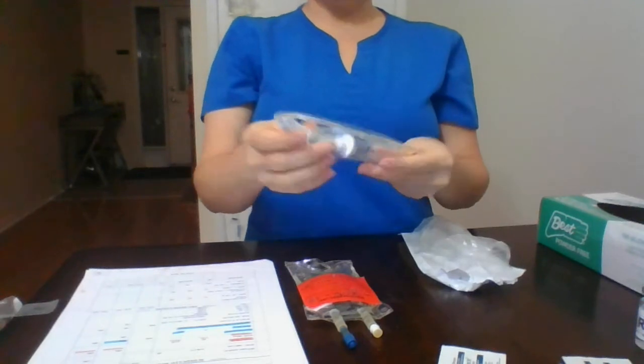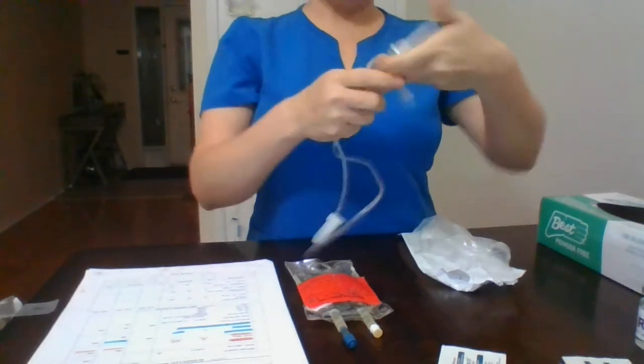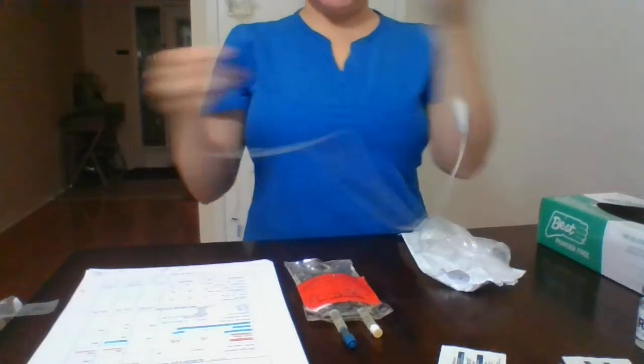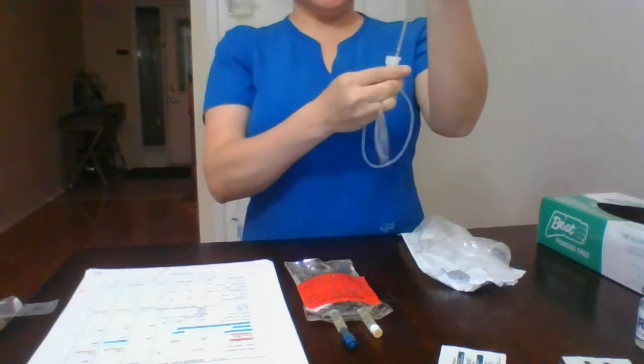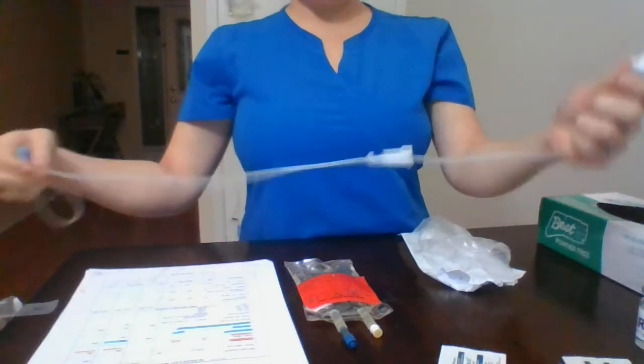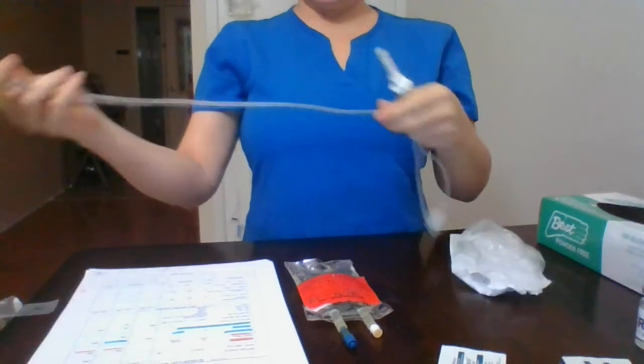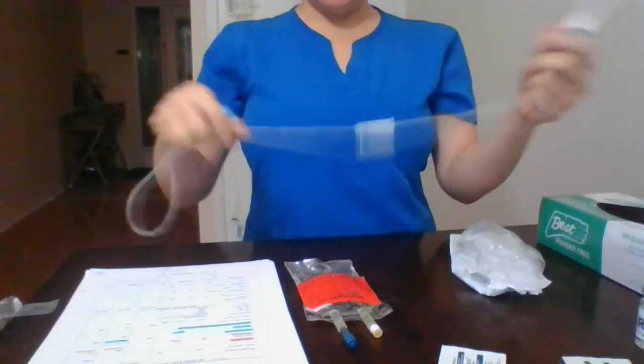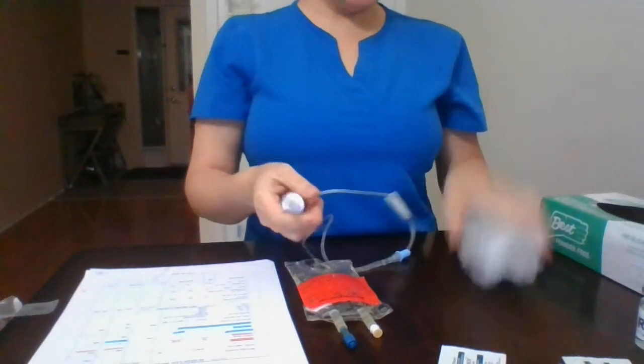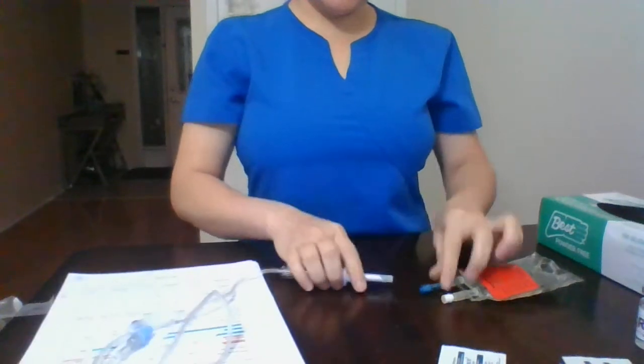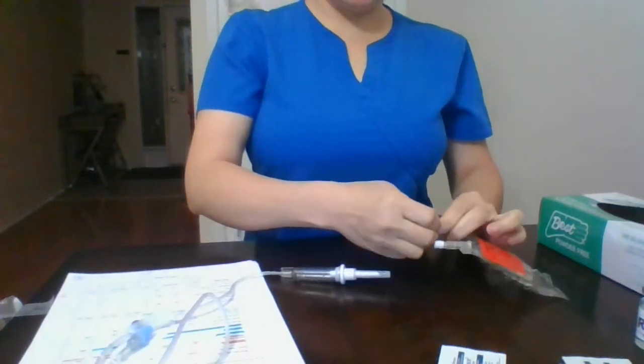So the first thing I will do is I will make sure that my clamp is all closed. Okay, it's already closed and good. So the next thing I will do is to connect my port with my mini IV.